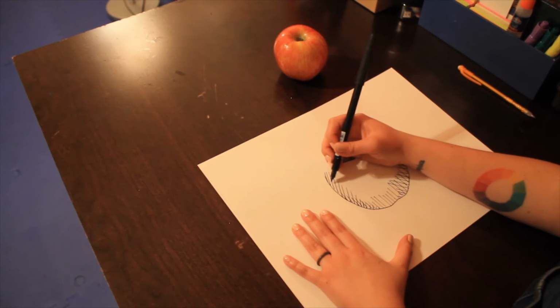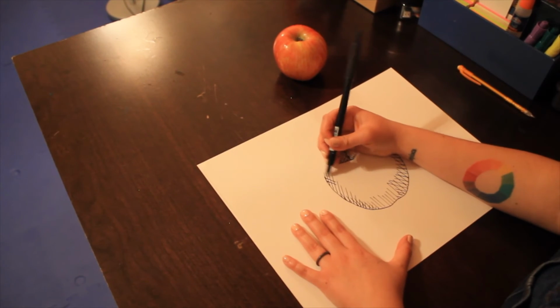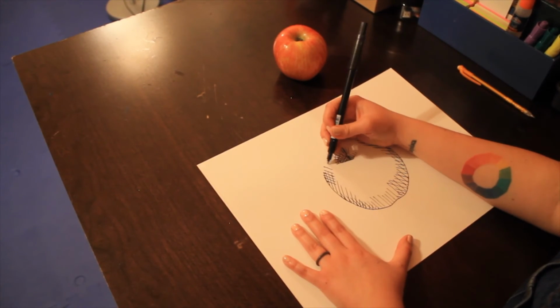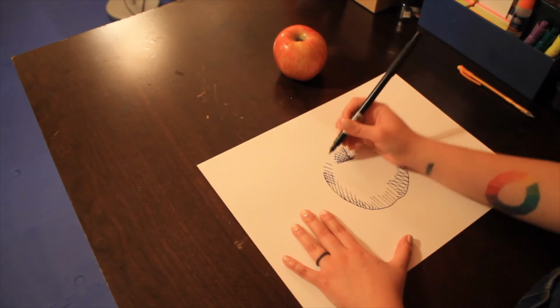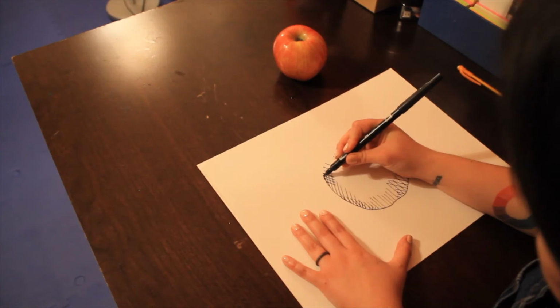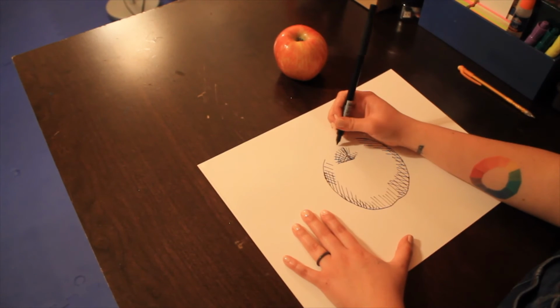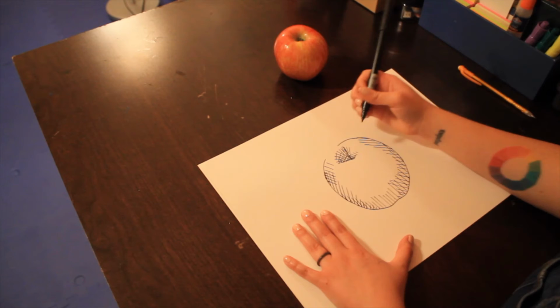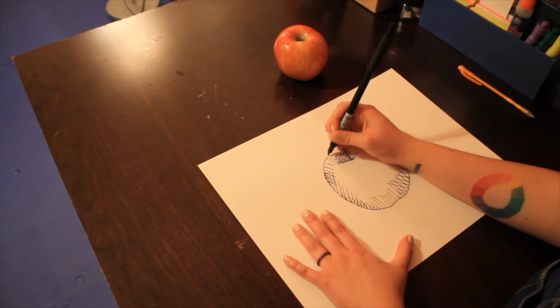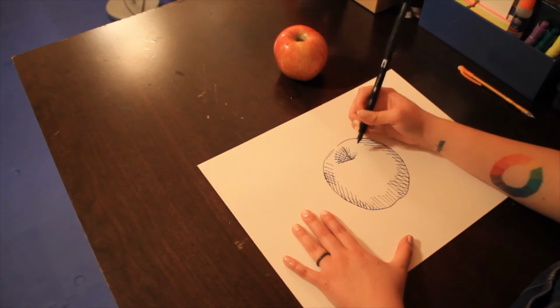So definitely think about the direction of your lines as well when you're drawing. And again, there's some highlights there, so I don't really want to get too many lines drawn in there. Some shadow back there.